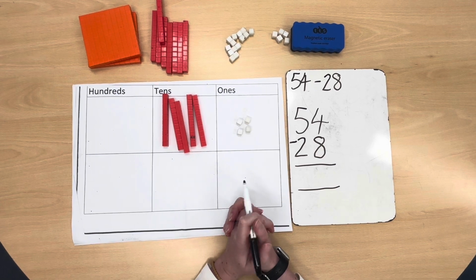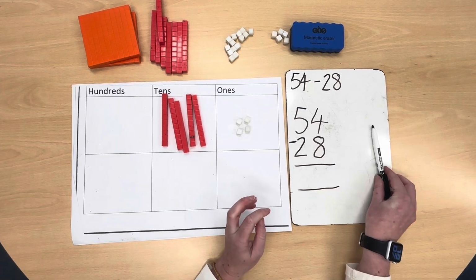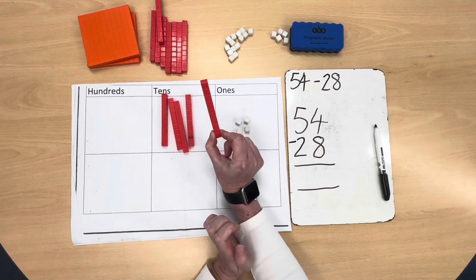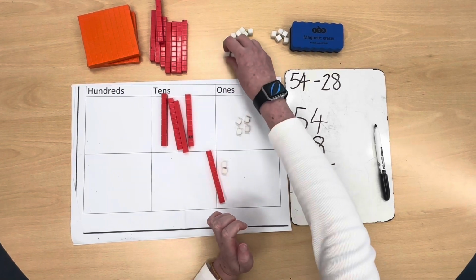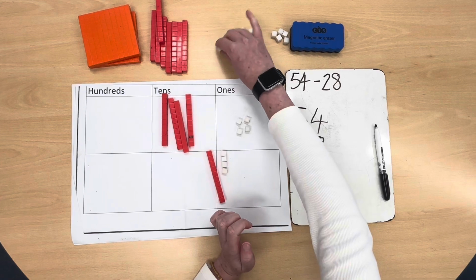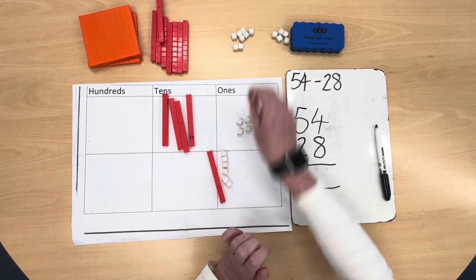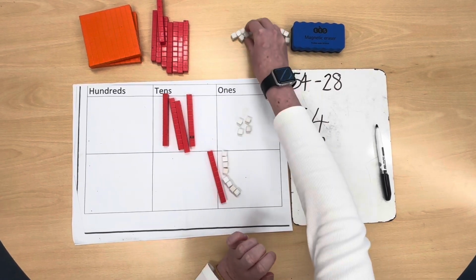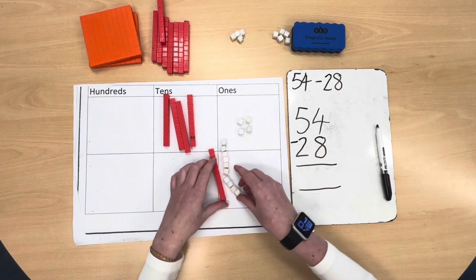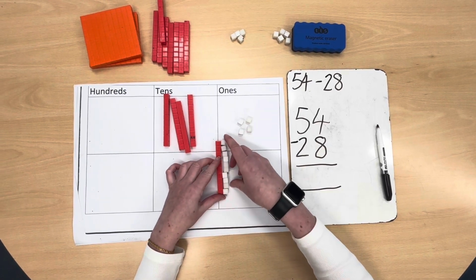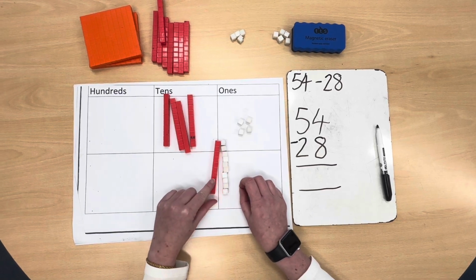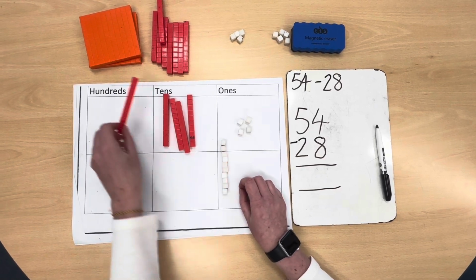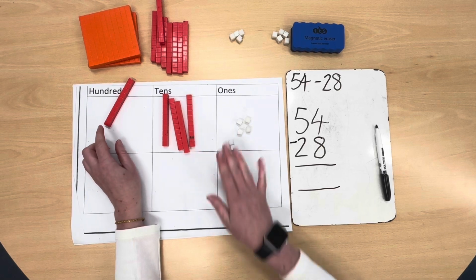So what I need to do is I need to remove one of my tens and swap it for 2, 4, 6, 8, 10 ones. Okay, so I have exchanged, that's another term for swap, exchanged one of these tens for 10 ones.